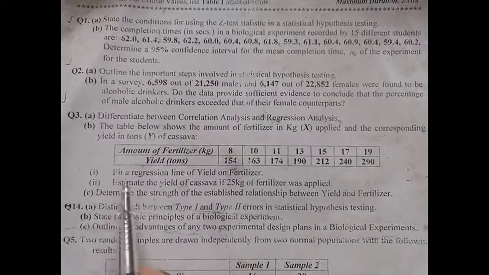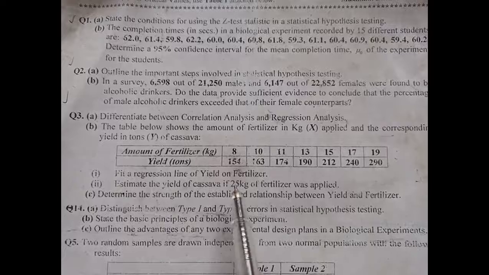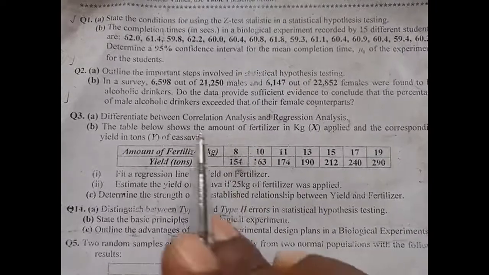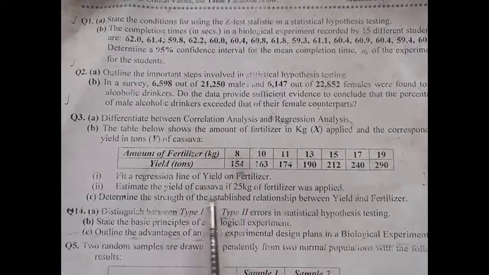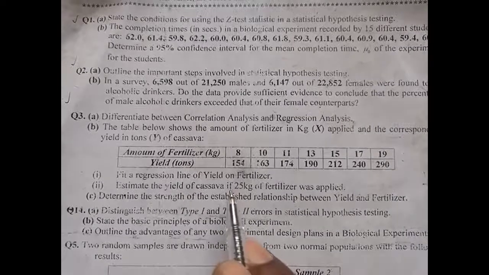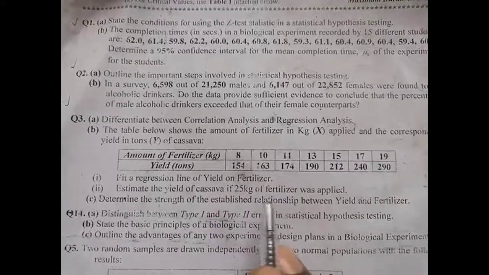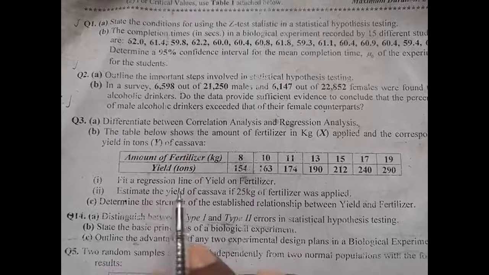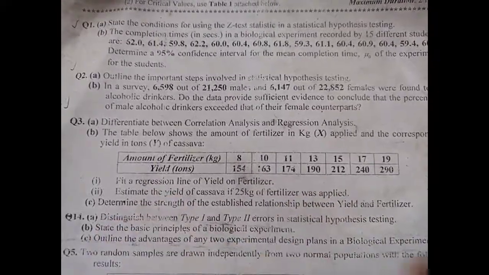The other question says estimate the yield of cassava if 25 kg of fertilizer was applied. Remember, they told us that the amount of fertilizer in kg is x. So what they are simply trying to ask us is the value of y when x, which is fertilizer, is 25. What is yield? Yield is y. What is y when x is 25?